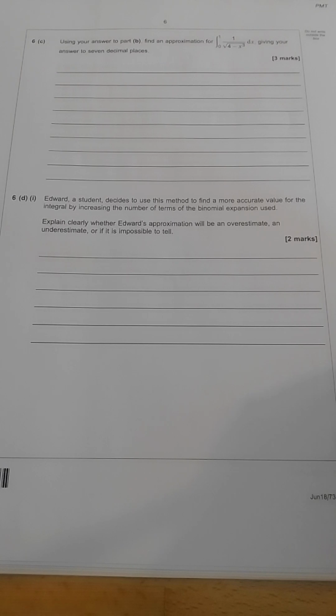So in part C, it asks us, using the answer to part B, find the approximation for this integral, giving your answer to seven decimal places. So we can substitute in the expansion that we used in part B for the term that's inside the integral.